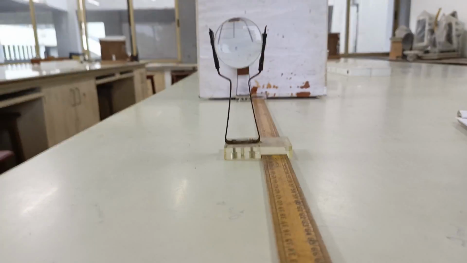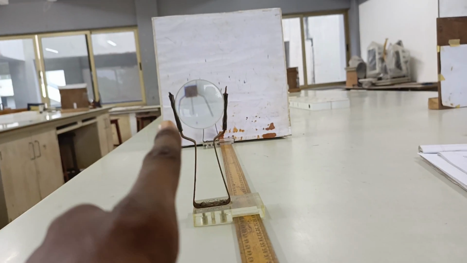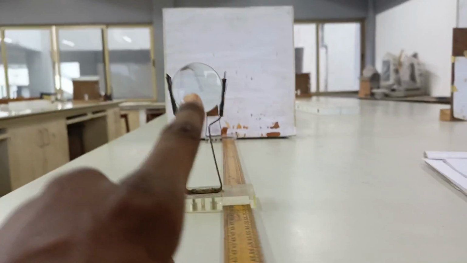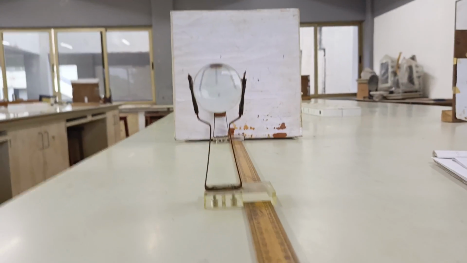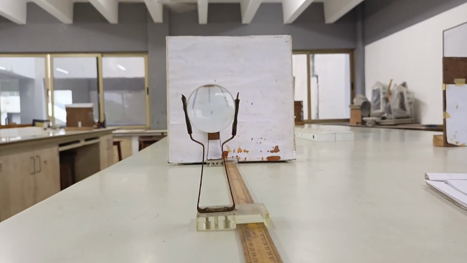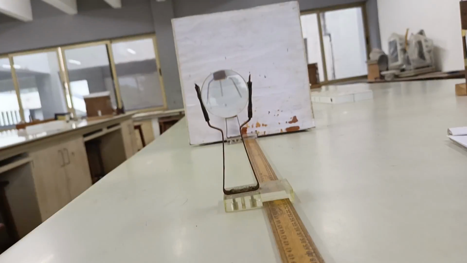When we look into the lens, we can see the pin inverted. So that's the pin over there. You see the pin over there is inverted through the lens. So that's the first property that we'll be looking at, whether it's inverted.